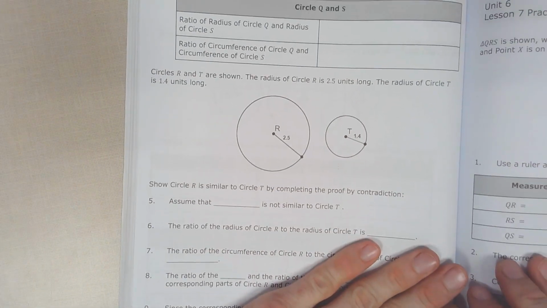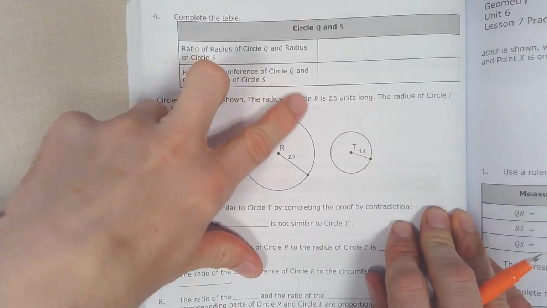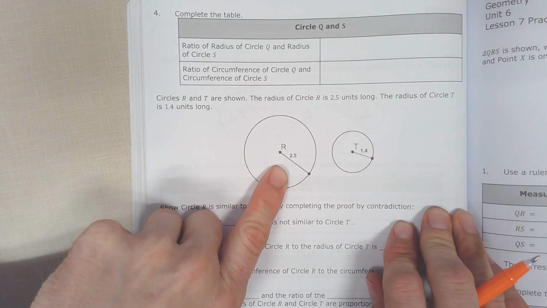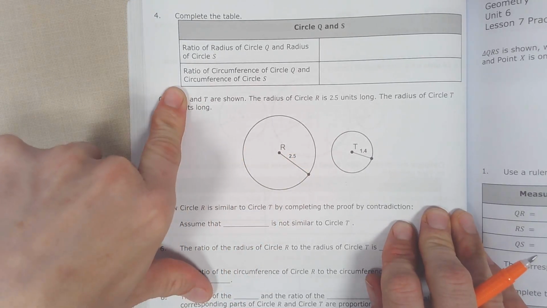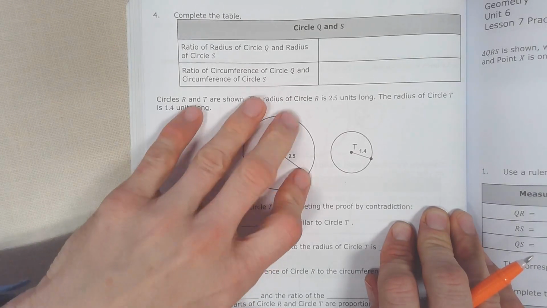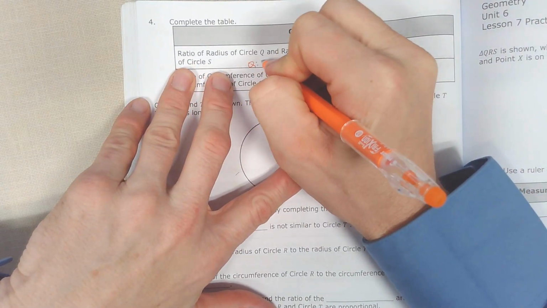All right, second set of questions here. This is the ratio of the radius of circle Q to circle S. Complete the table. The radius of circle Q, the ratio, okay, so this is the ratio of Q to S, right?